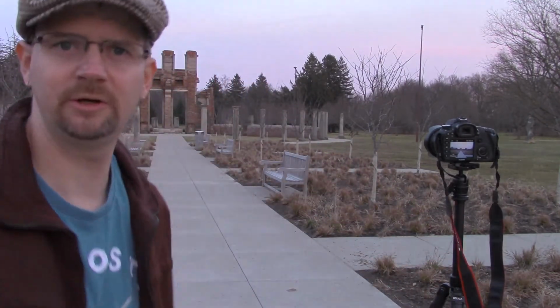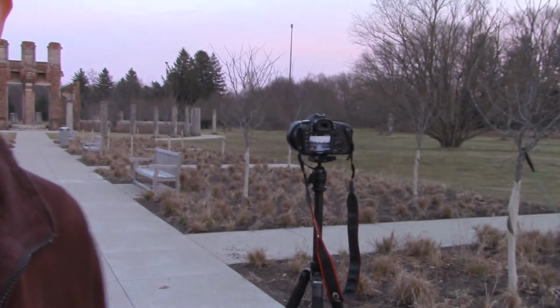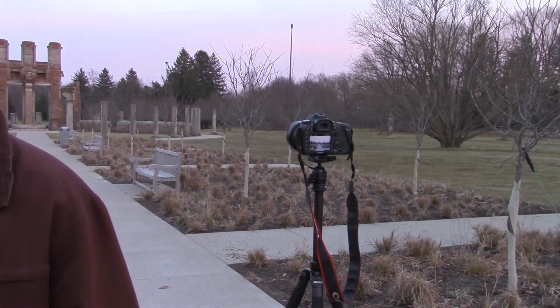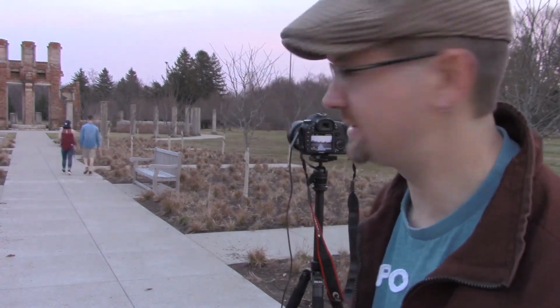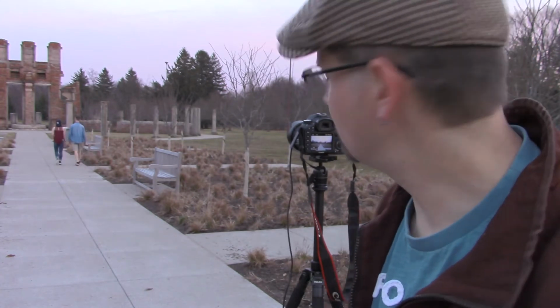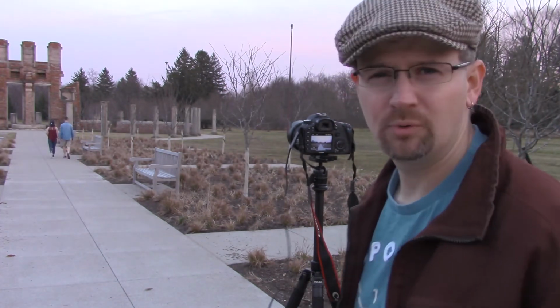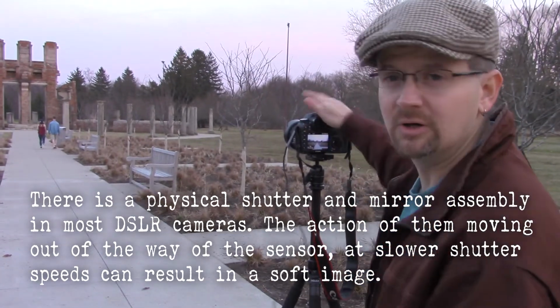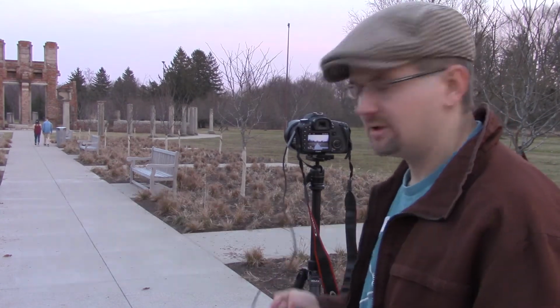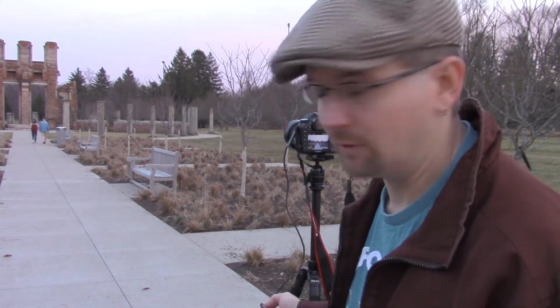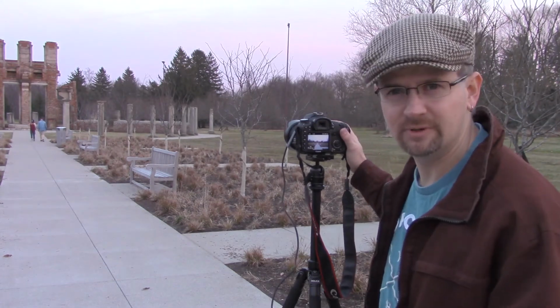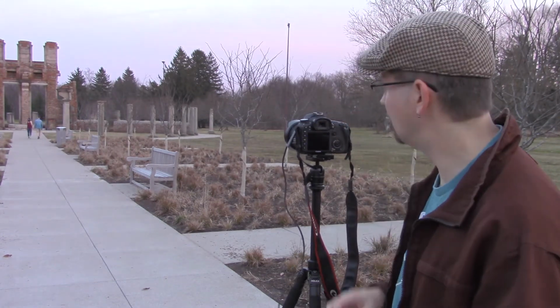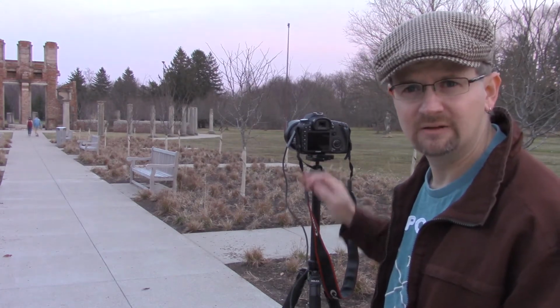Alright, well, my focus is a little sloppy here. What I'm going to do, and I'm out of frame here, is get my remote. Since I'm shooting at almost a second shutter speed, that's going to result in more predominant shake as a result of the shutter and the mirror assembly in the camera. It also is going to be affected just by pushing the button on the camera. If you push the button on the camera, that creates jarring as well, and with such a slow shutter speed, that can affect everything.